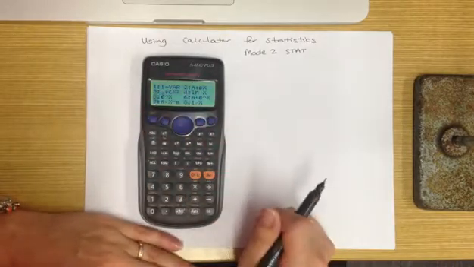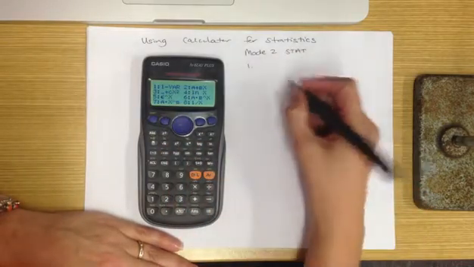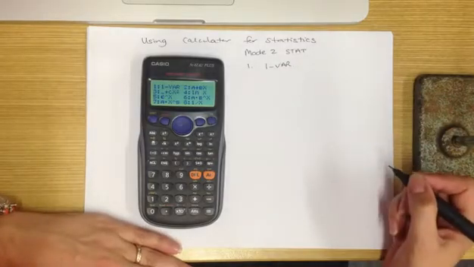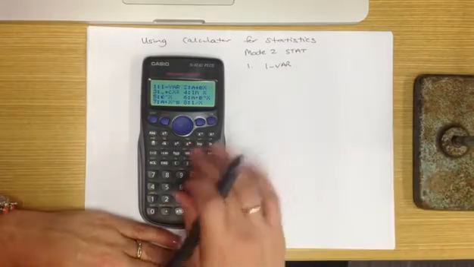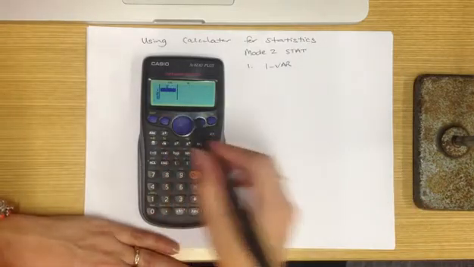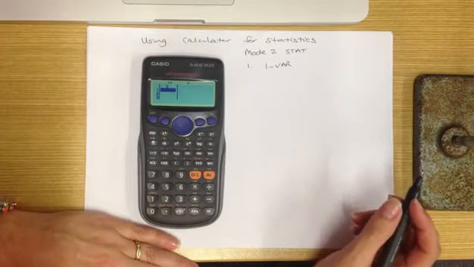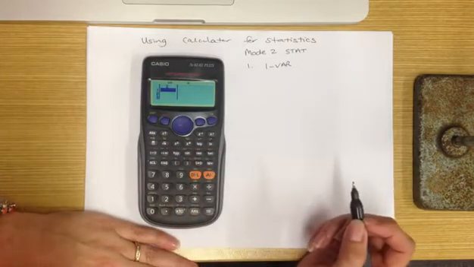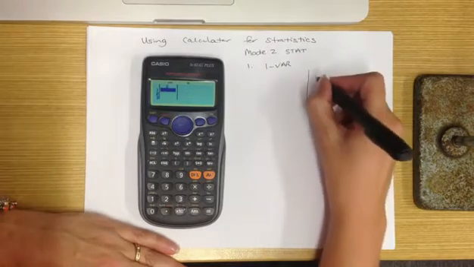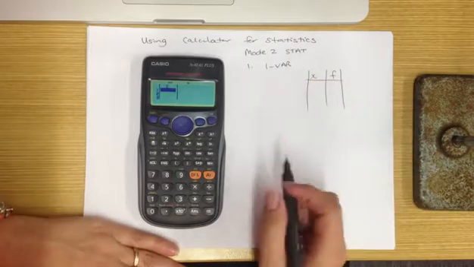When you click the stat mode on the new Casio, it gives you the options, and the one you want is option 1, which is 1 variable. We don't do statistics with 2 variables, we only do it with 1. Okay, you will then probably see a frequency distribution table. For my table for the moment you can only see I have an X. So normally I would see the score and then the frequency.